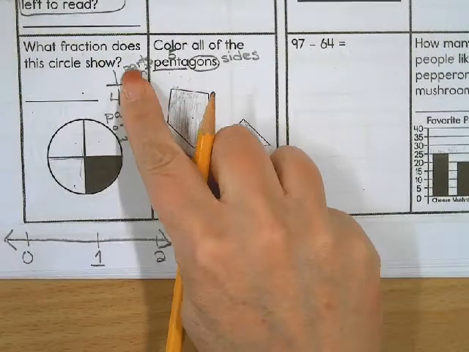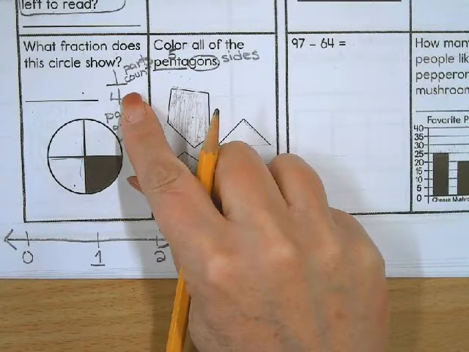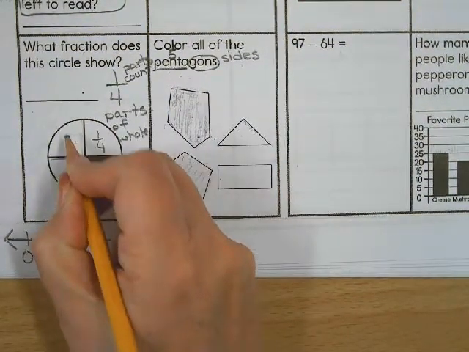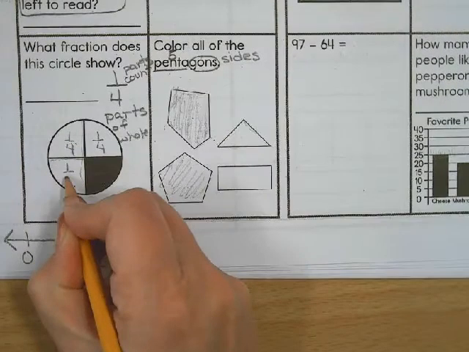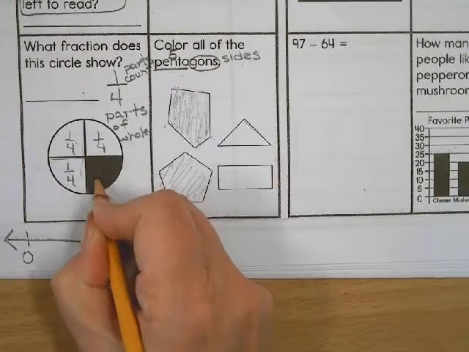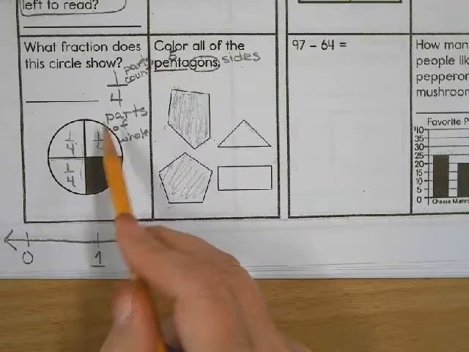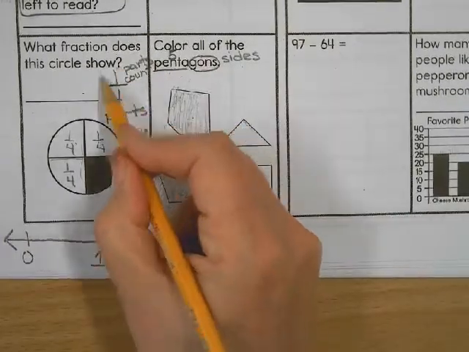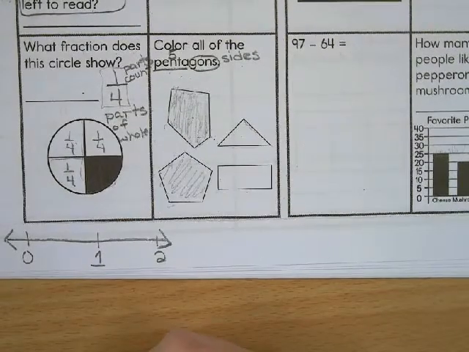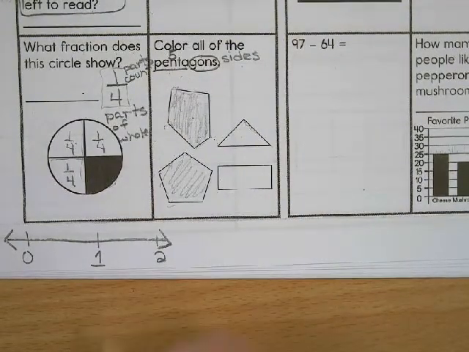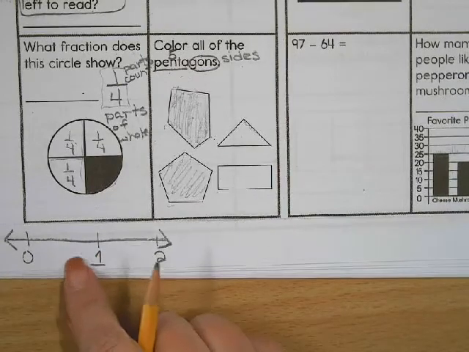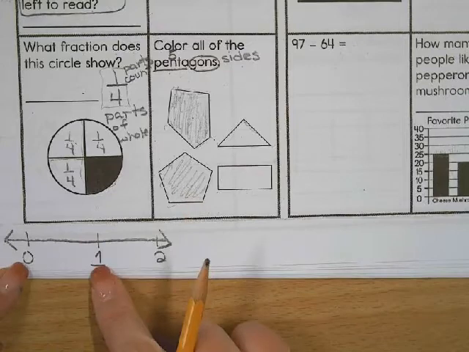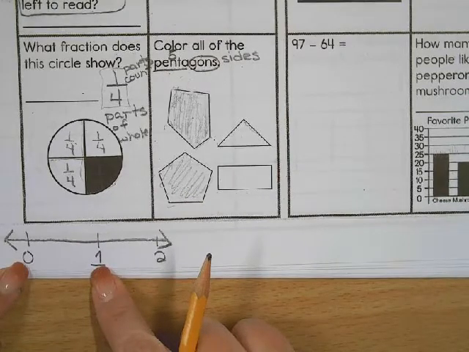So in this case, we have 1/4 of this circle, one of the 4 parts, and each one of these is considered a 1/4 part of that circle. Understand that this is one of the 4 parts. We can say that the fraction is 1/4. So on a number line, when we're talking about 1/4, we're thinking of this circle as being this one whole number on our number line.